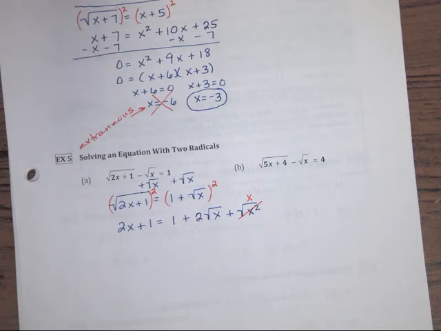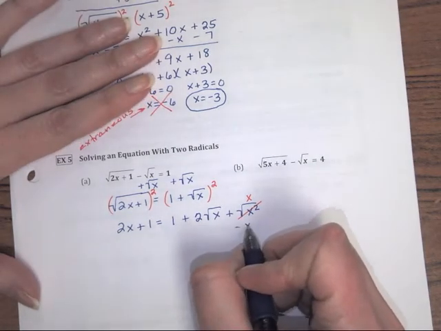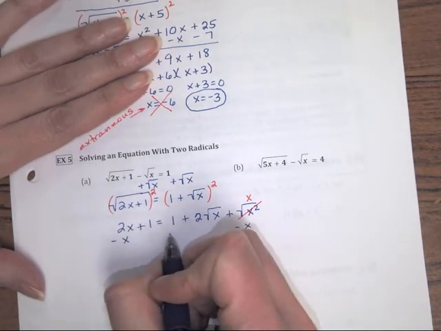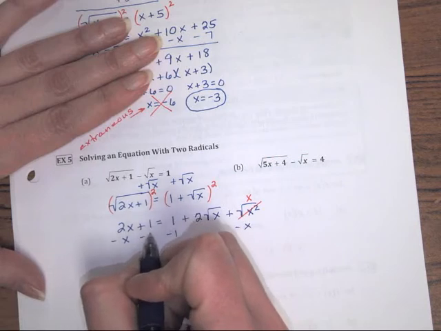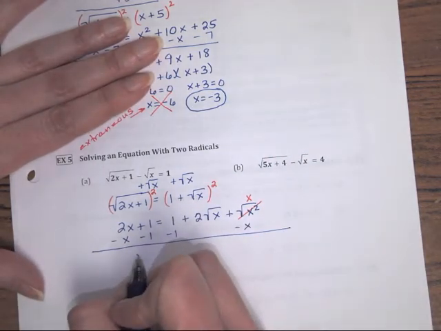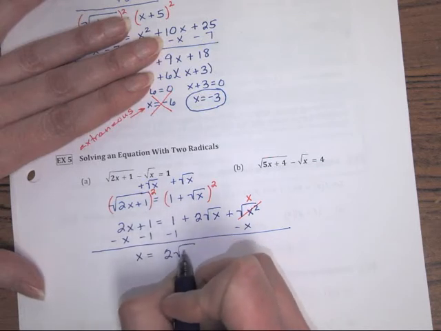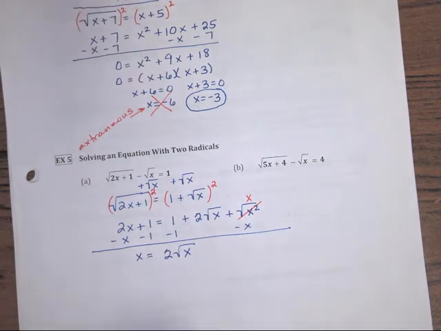Okay? Now here's what you got to do. You have to get the radical all by itself, and we got to go again. Because now you're down to 1 radical, so you need to get that by itself. So I'm going to subtract the x. I'm going to subtract the 1. And I'm going to have x equals 2 square roots of x, right?